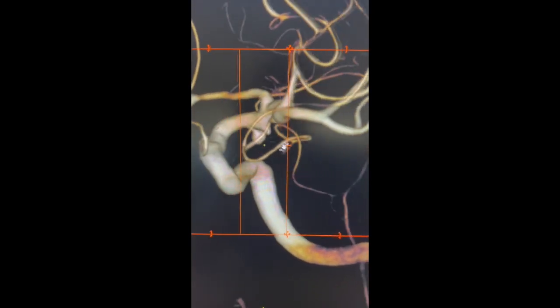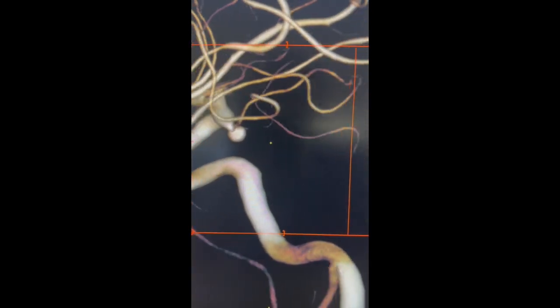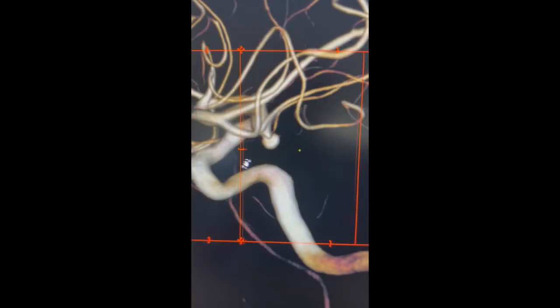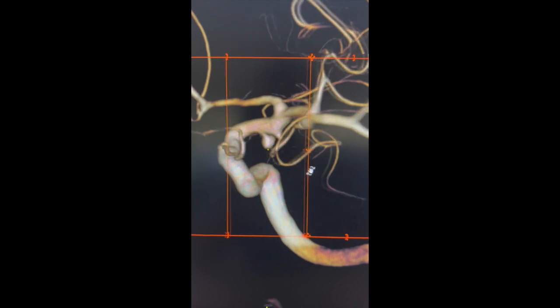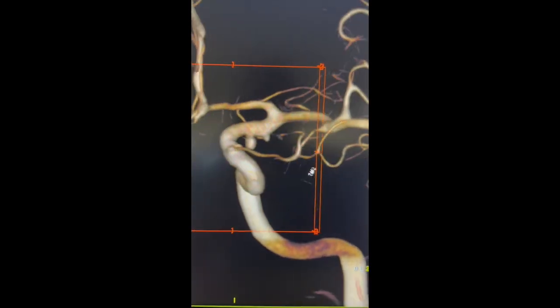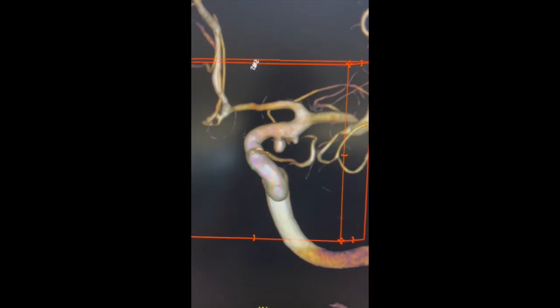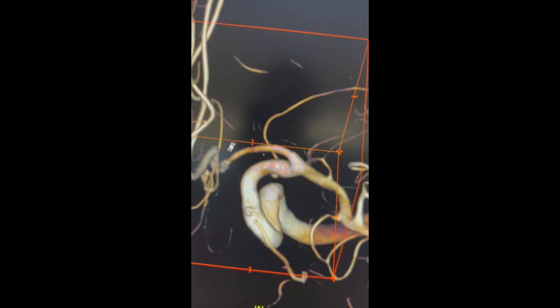The left posterior communicating artery aneurysm, which measured 2.8 by 2.6 millimeters, was treated also in a similar fashion with balloon-assisted coiling, but as you can see in the subsequent runs, the balloon was not actually utilized.